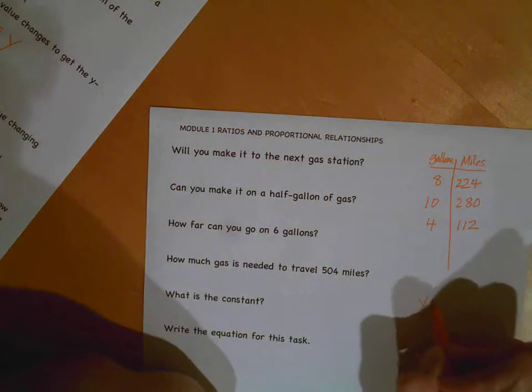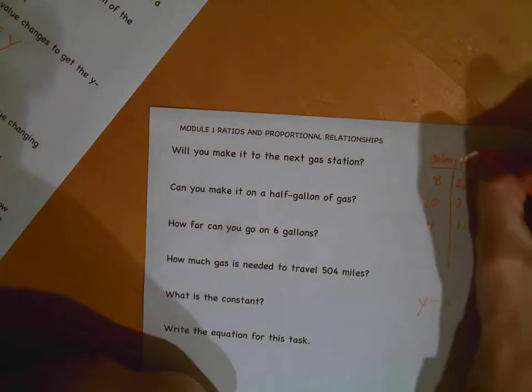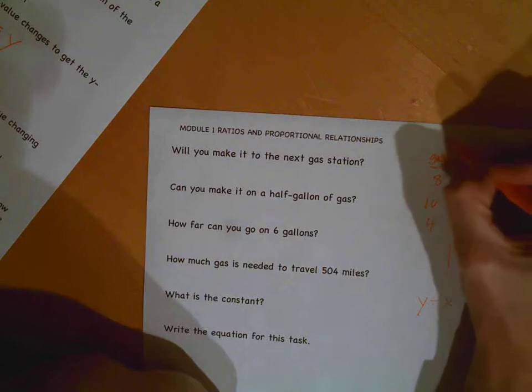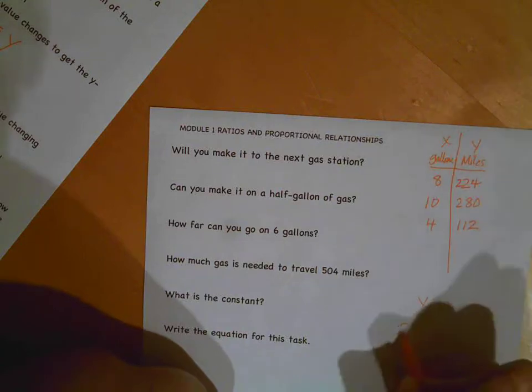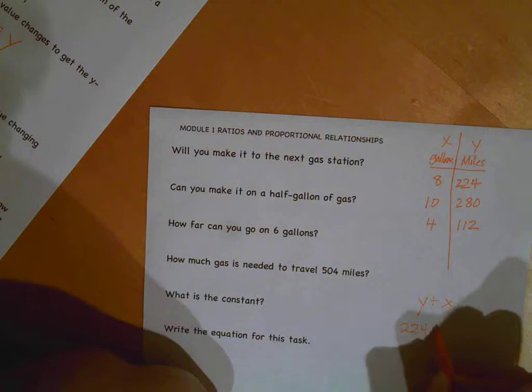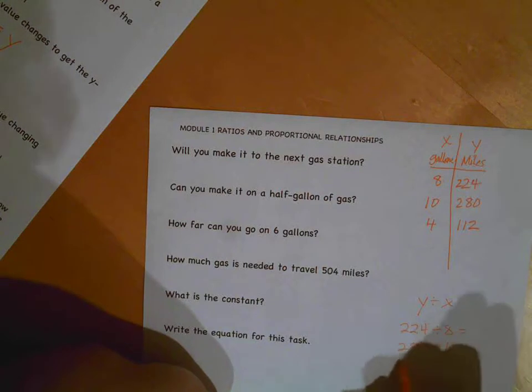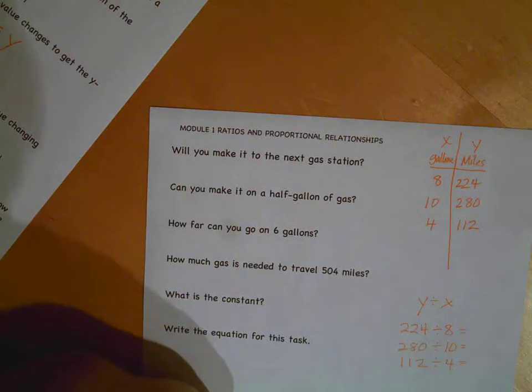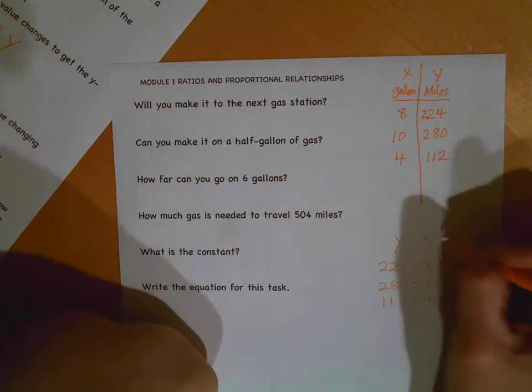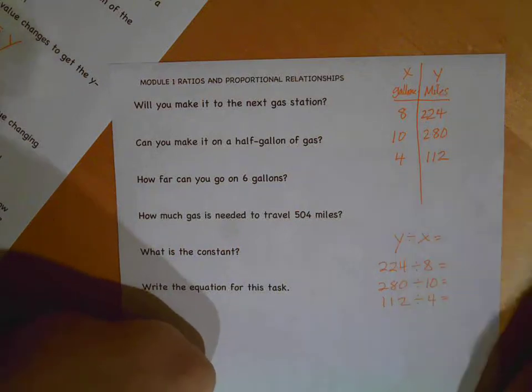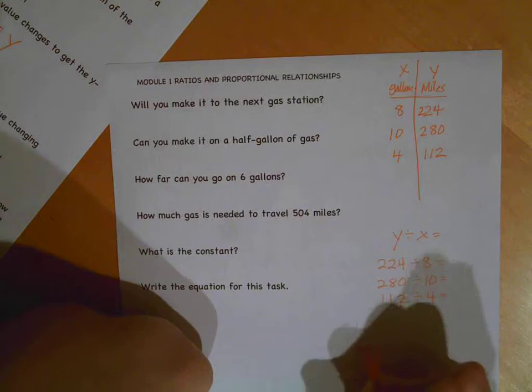We always take the y divided by the x. So remember, this is the y and this is the x. So we're going to take 224 and we're going to divide it by 8. We're going to take 280 and we're going to divide it by 10. We're going to take 112 and we're going to divide it by 4, and we're going to hope that this gives us the constant amount. So let's see.